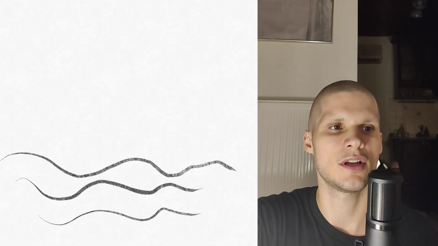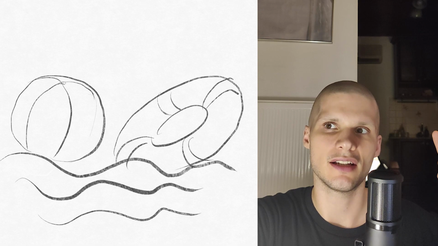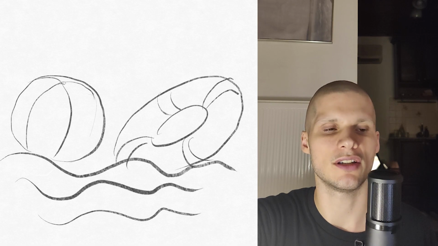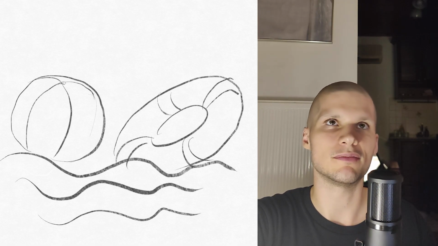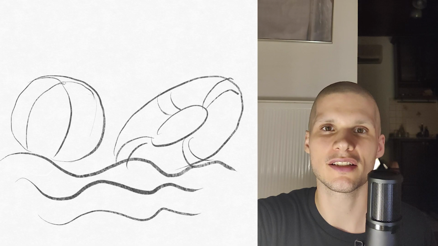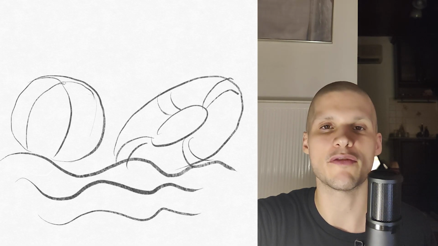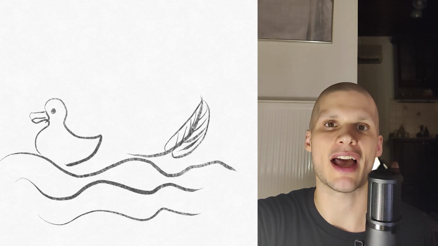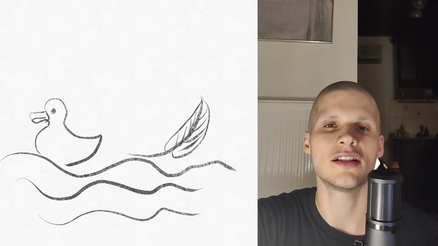So, in review, we have water, just water. Then we have an inflatable ball or a beach ball, and on the left, my left and your left, we have a beach ball. On the right we have a life ring or a life buoy. They both float. Then after that we have a duck, floats on the water.